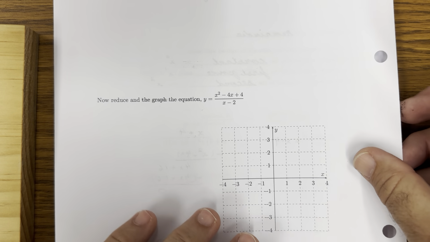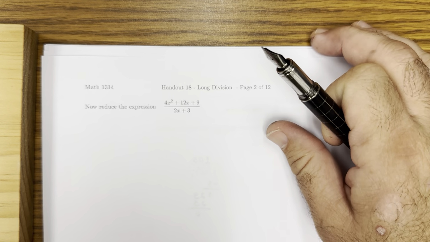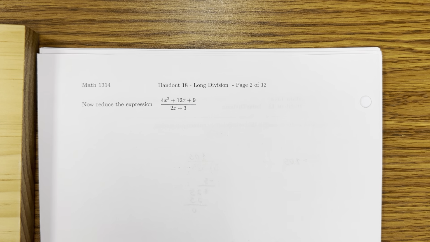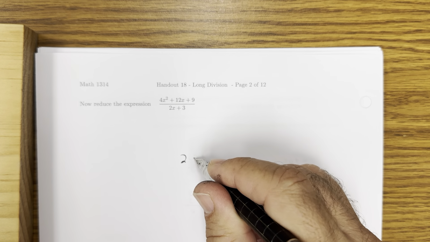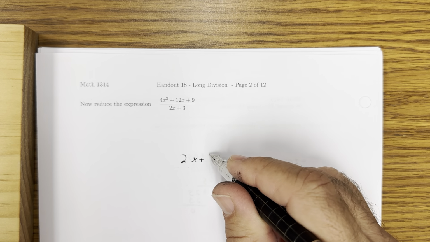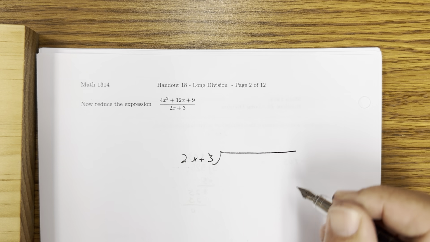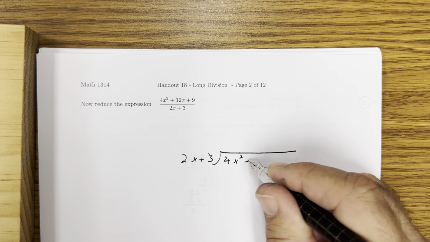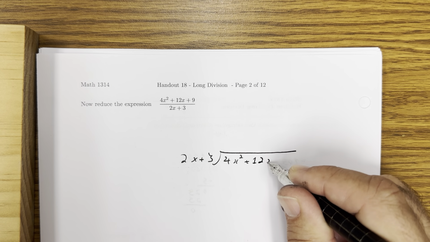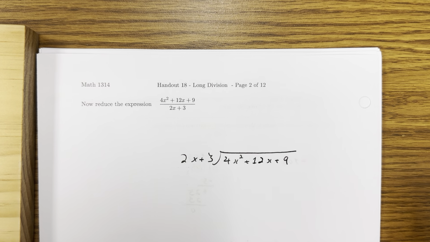All right, so next page, we want to reduce the next expression, just like we did before. So we would write 2x plus 3 divides into 4x squared plus 12x plus 9.